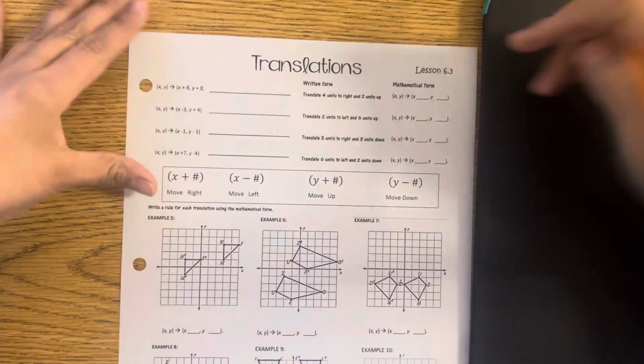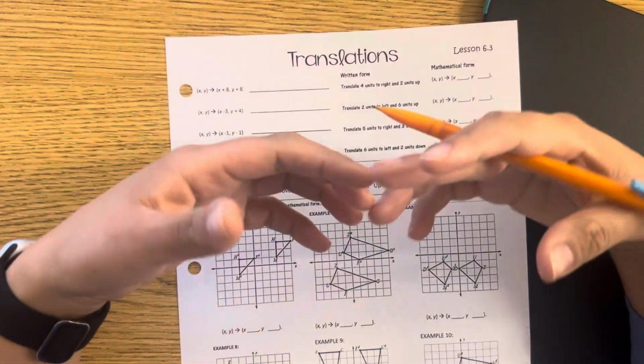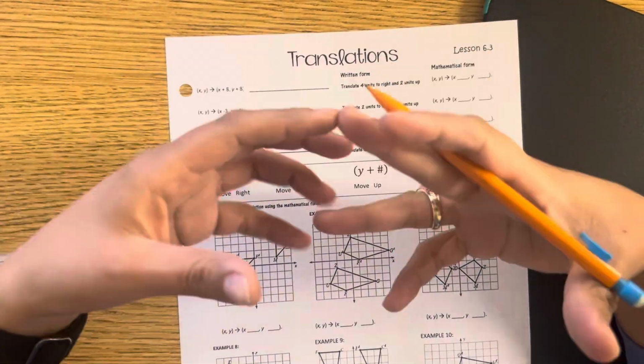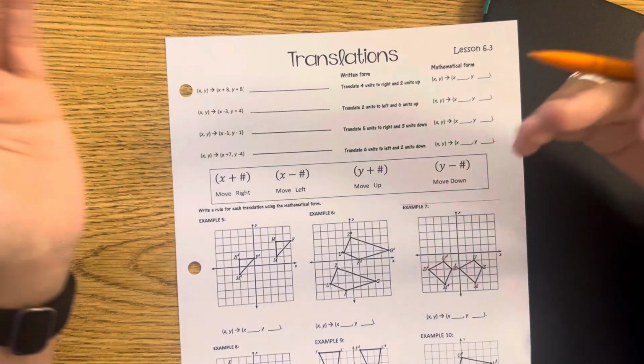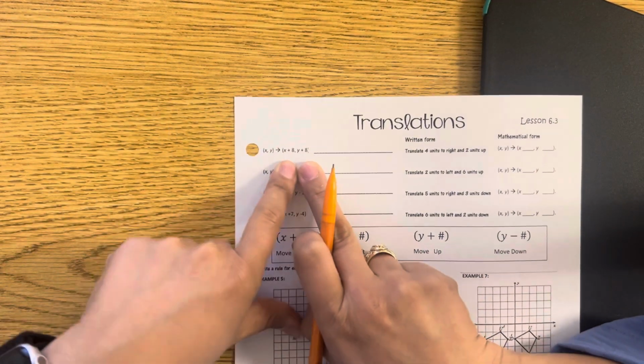All right, going back to what we did yesterday, we talked about translations. Well, yesterday we focused on, can you do the translation? If I tell you what to do, can you do it and give me a new ordered pair? So let's recap that real quick, okay? So if you remember yesterday, we saw these.